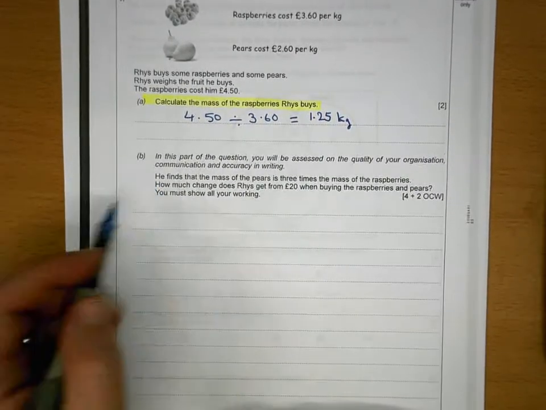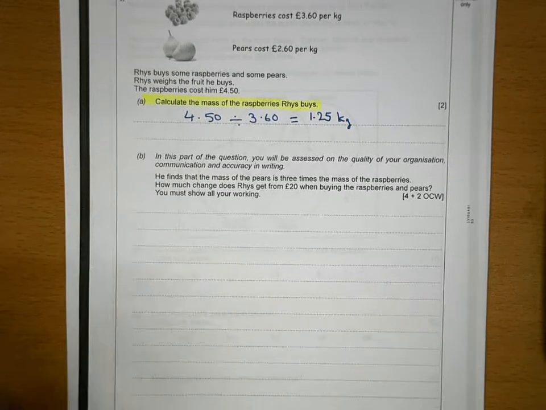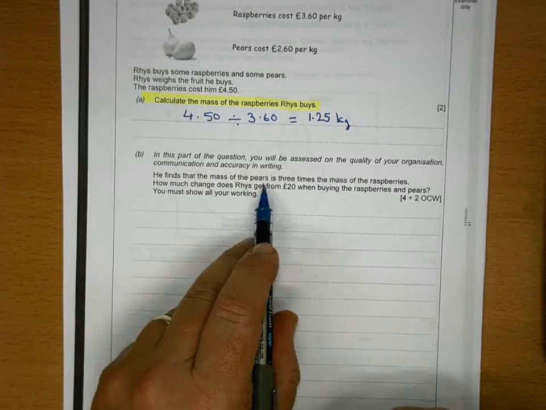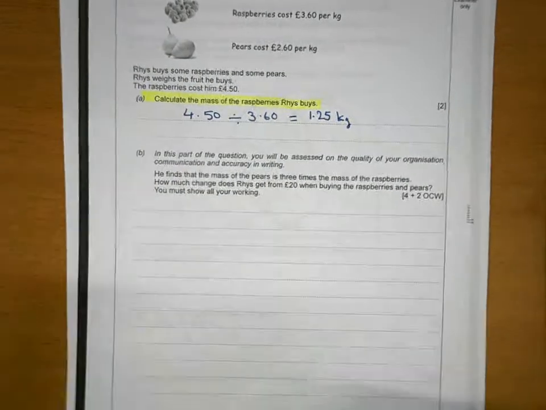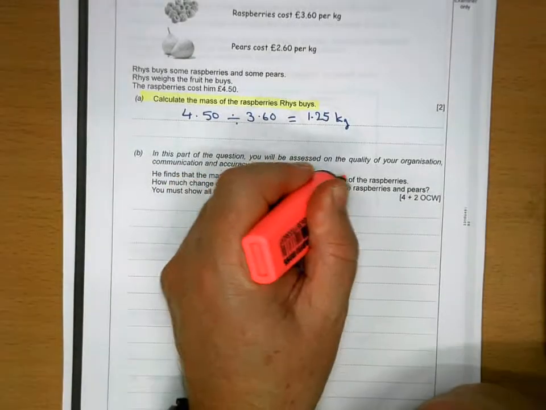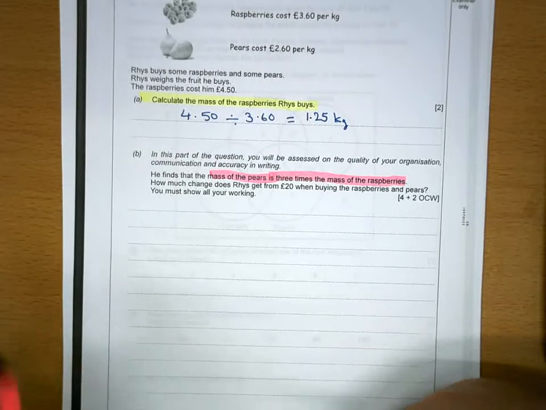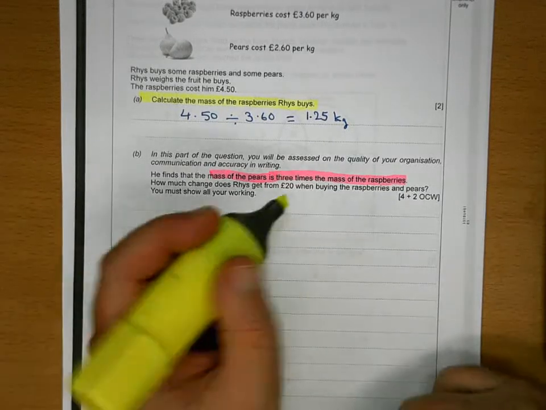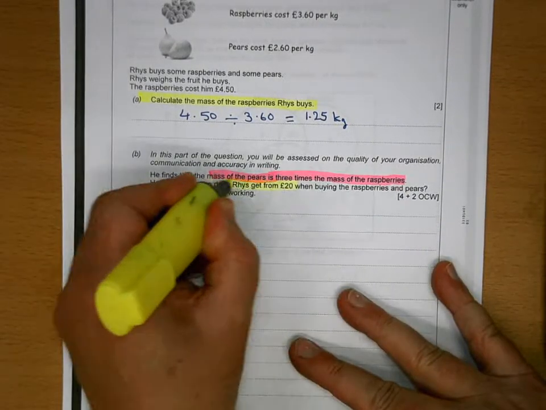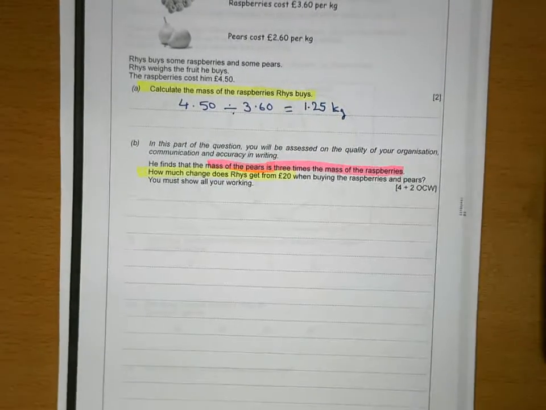So the OCW means that there are 2 marks for this question for how you organize your solution, how you explain what you're doing. He finds that the mass of the pears is 3 times the mass of the raspberries. Okay, well, that doesn't jump out at me, so I'm going to make that stand out. Mass of the pears is 3 times as heavy as the mass of the raspberries. How much change does Reese get from £20 when buying the raspberries and pears? So how much change is what I've got to answer. Right, so let's figure this out then.